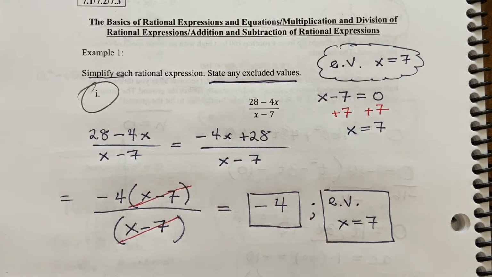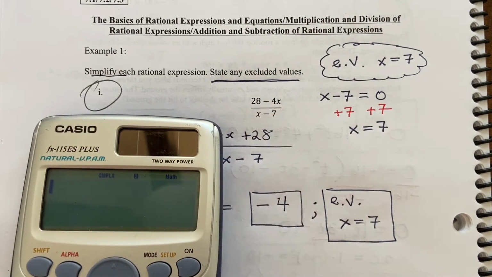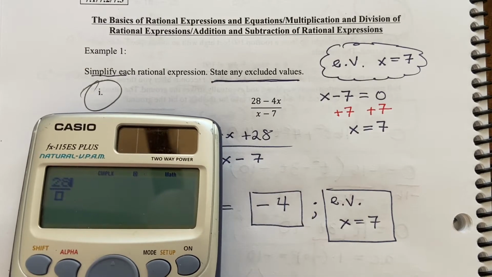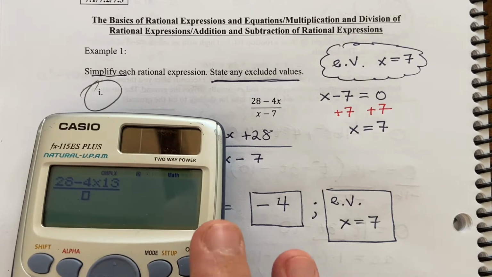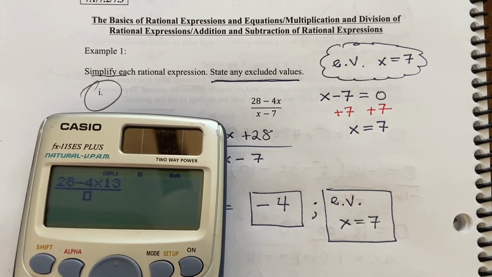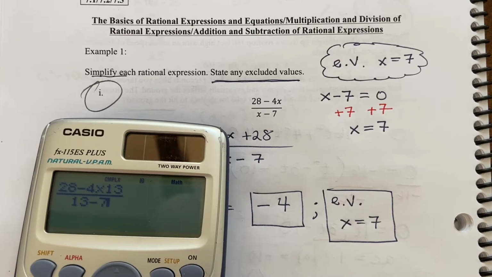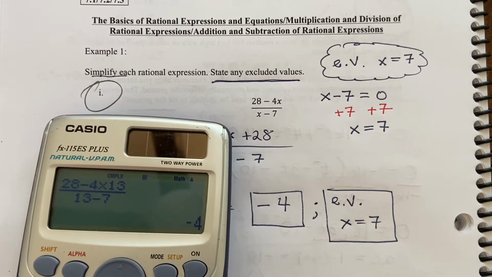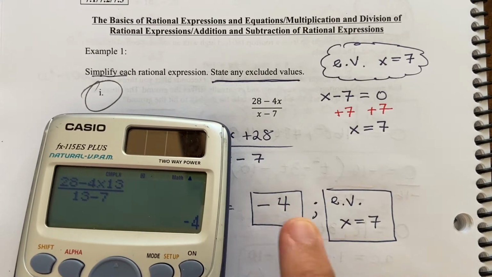Let me show you by example what I mean. If I replace x with a number, so 28 minus 4 times, I'm just going to pick my favorite number, which is 13. So plug in a 13 for x, and guess what we're going to get out of this? When I press equals, I get negative 4. And that's why this thing simplified down to negative 4 every time.